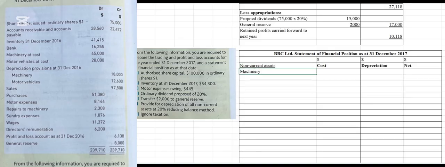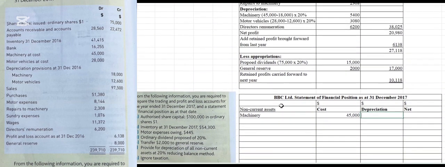The cost of machinery, 45,000, and the accumulated depreciation. Now, to get the accumulated depreciation, we would have, of course, to take into consideration the amount that we'd have depreciated by.